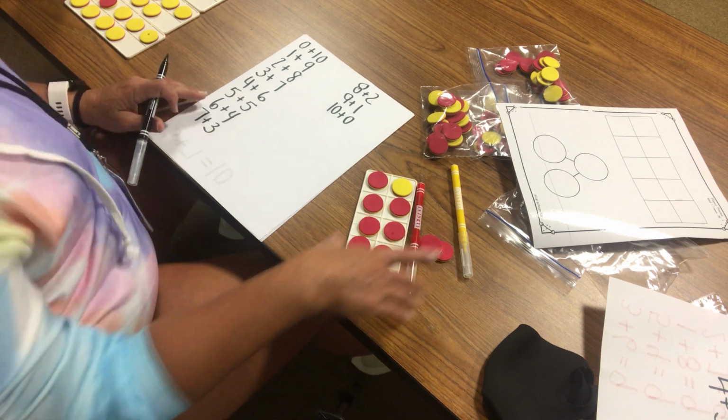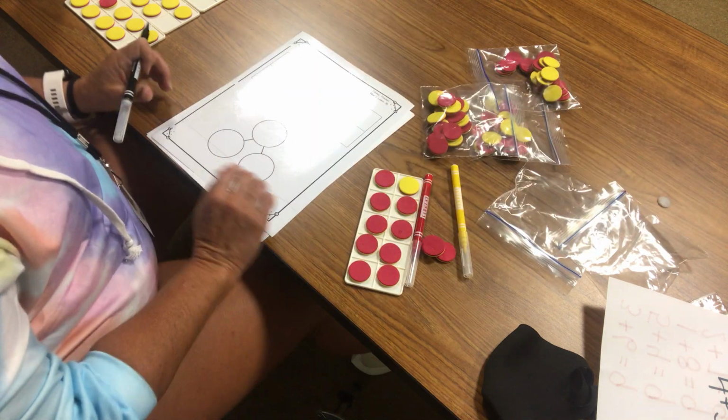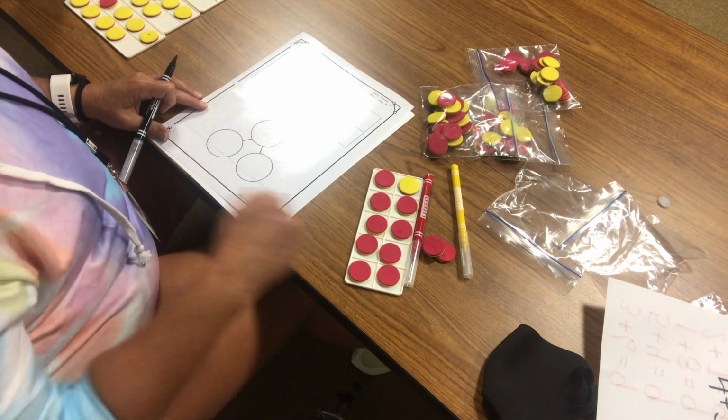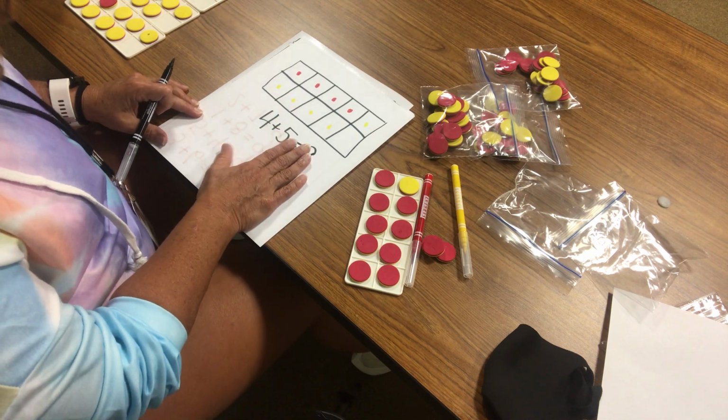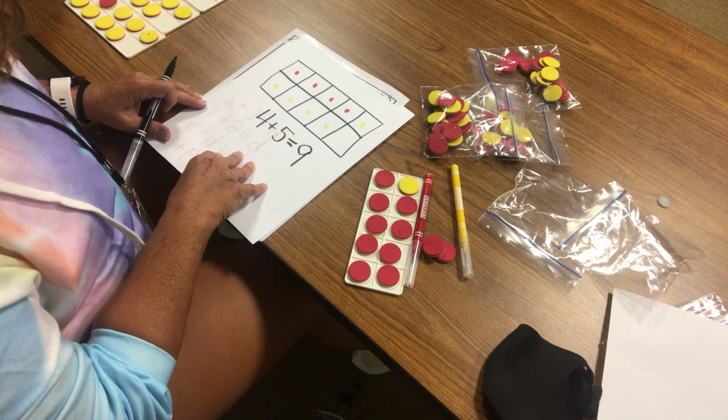So if you have your 10 frame at home, you can use it. If you can't find your 10 frame, then remember, you can just draw your own to use to make your groups of 9 and your groups of 10.